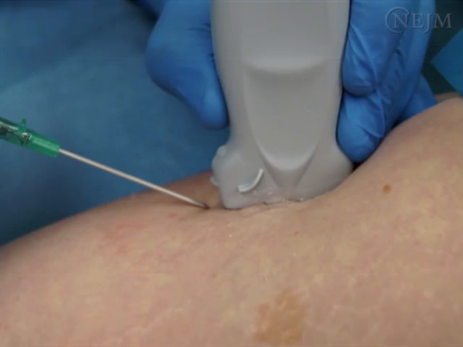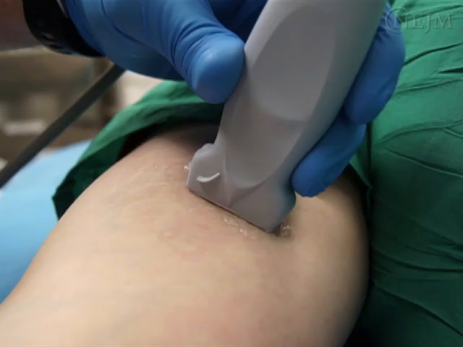The longitudinal or in-plane approach provides good visualization of the needle tip and vein, but it does not allow simultaneous visualization of surrounding structures, so always evaluate the anatomy transversely before attempting the longitudinal technique.